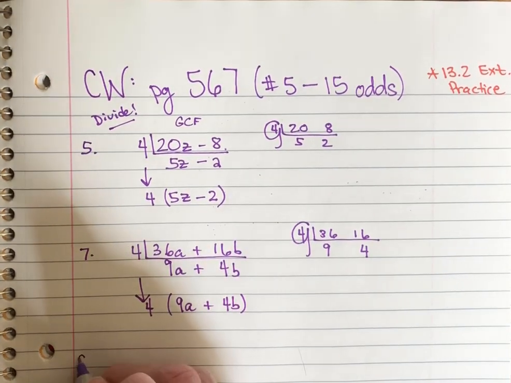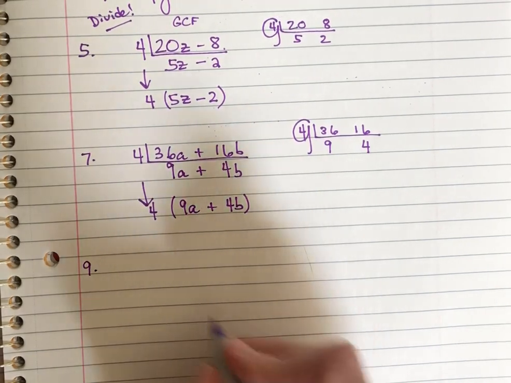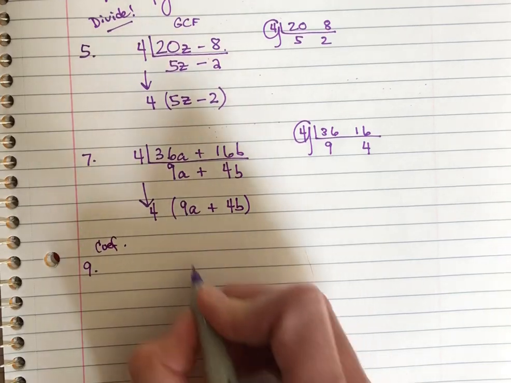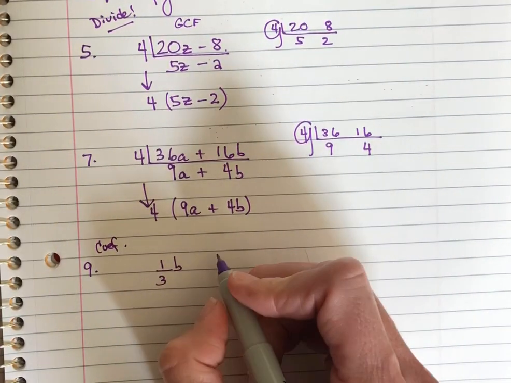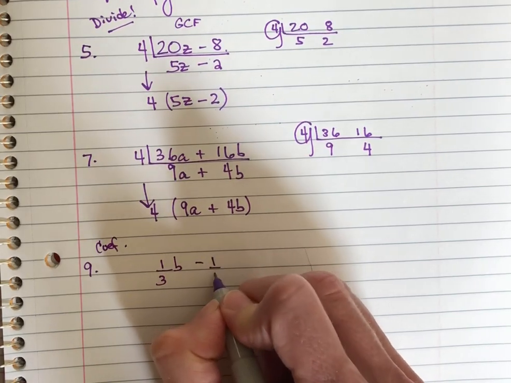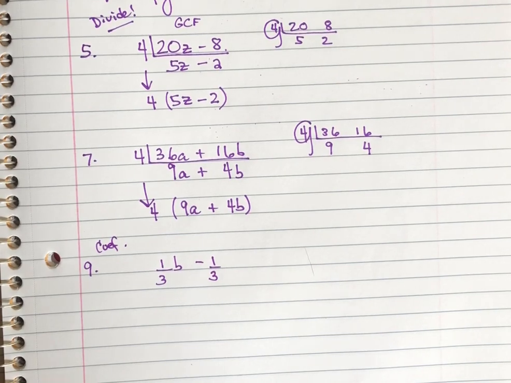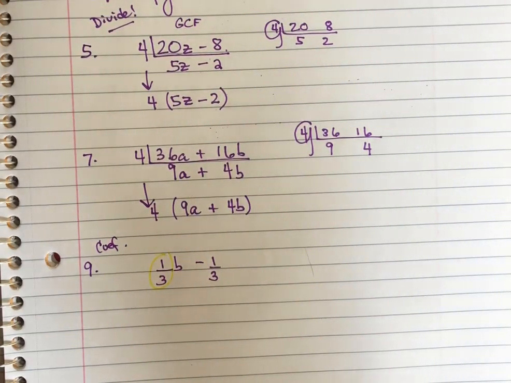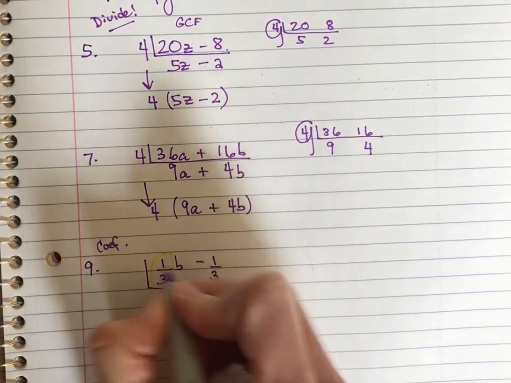Number 9. Now we are factoring out the coefficient. So let's take a look. It says 1/3 b minus 1/3. If you're a little rusty on coefficients, a coefficient is just the number by which the variable is multiplied, the number in front of that variable. So we're going to divide by 1/3. We're going to factor out 1/3.